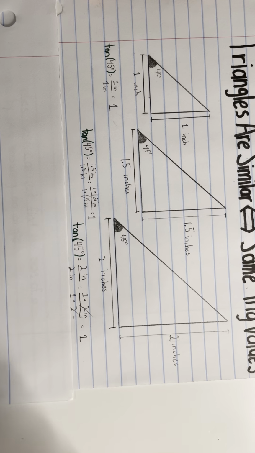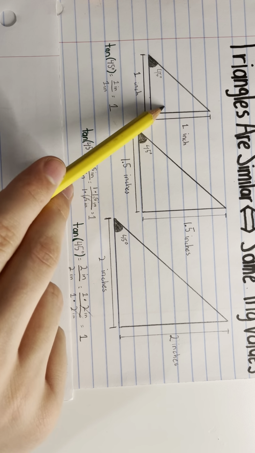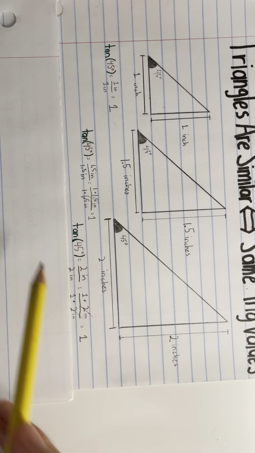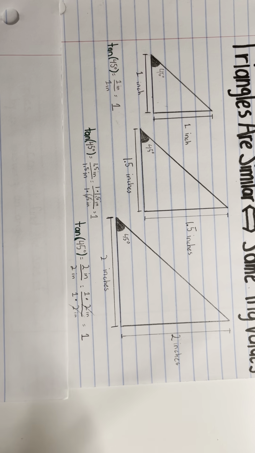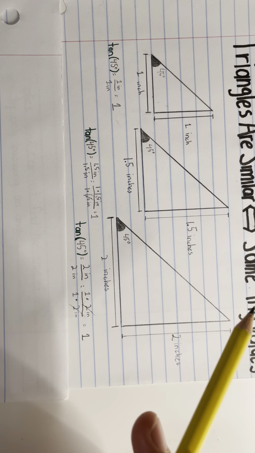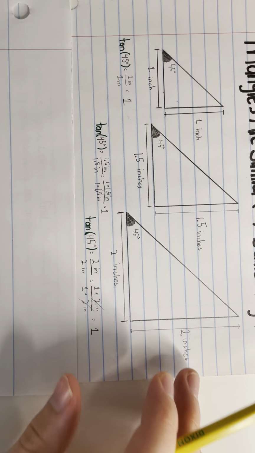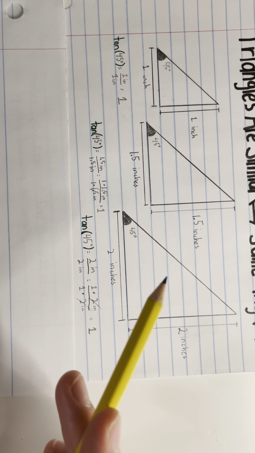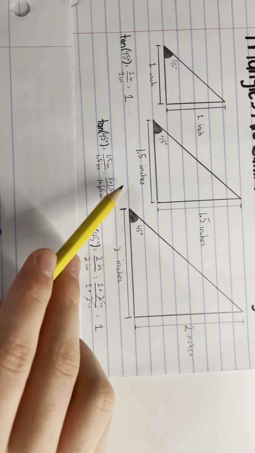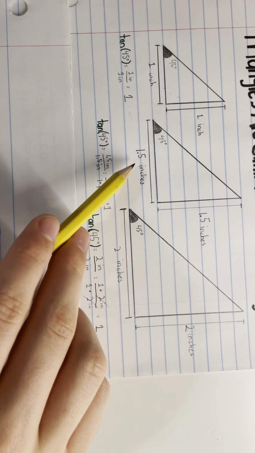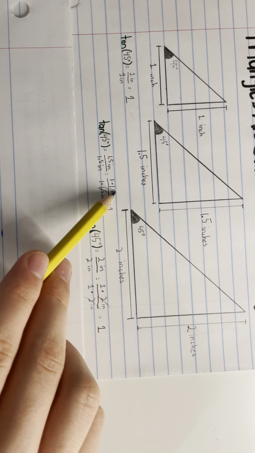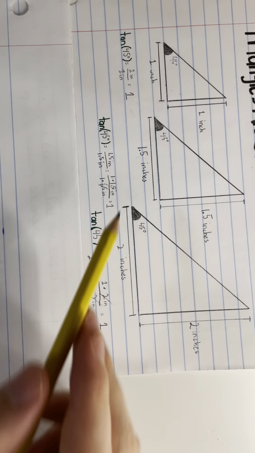Here are 3 different triangles. They're all 45, 45, 90 right triangles. And if you take the tangent of all of them, they're all equal to 1, because the ratio between them is always 1. They're the same, they're equal. And whatever factor you increase or decrease it by, it's just going to cancel out. Like right here, this is increased by a factor of 1.5.